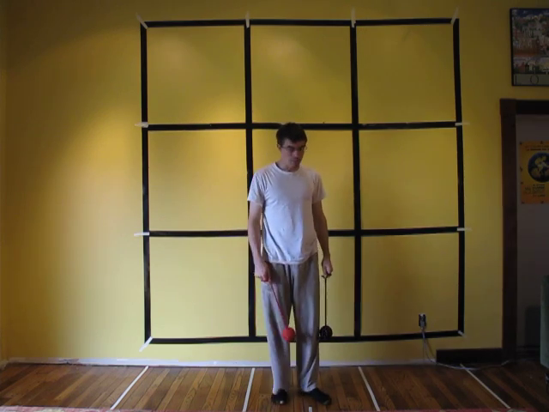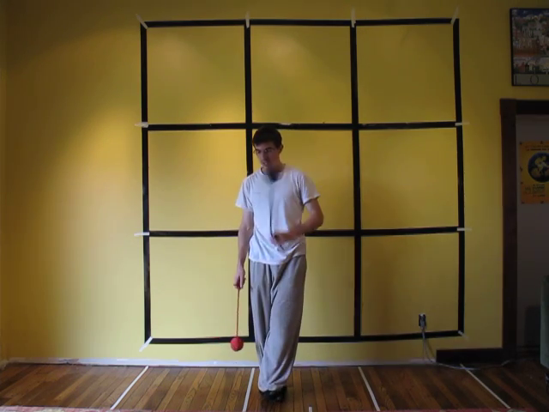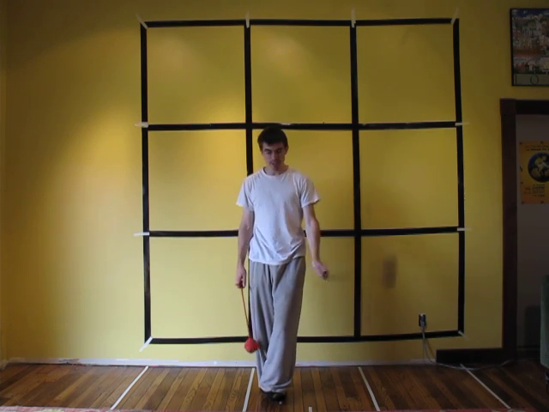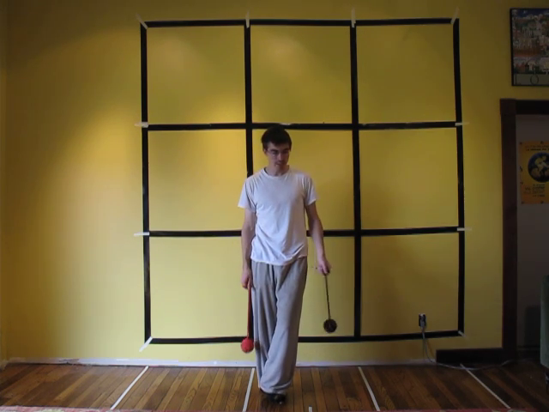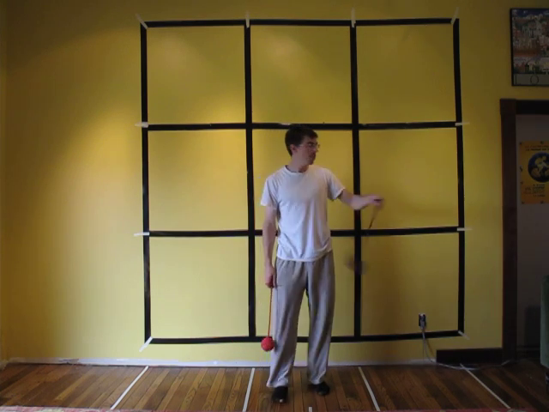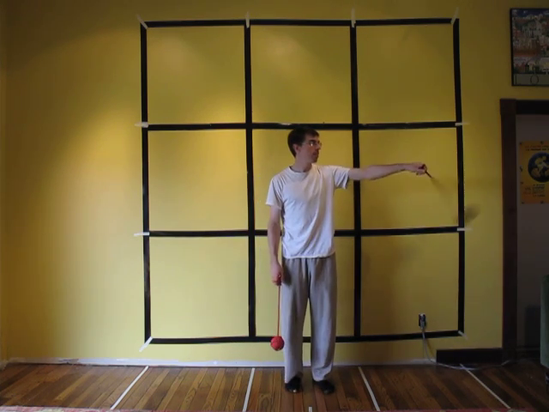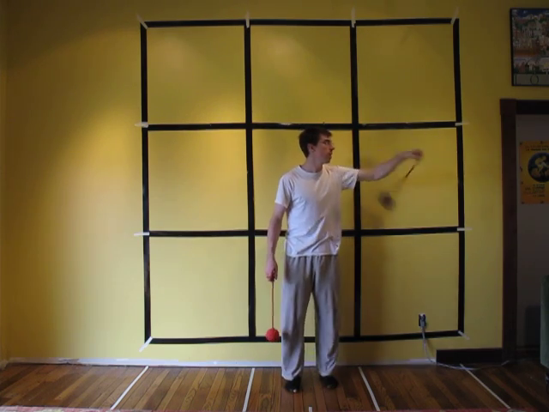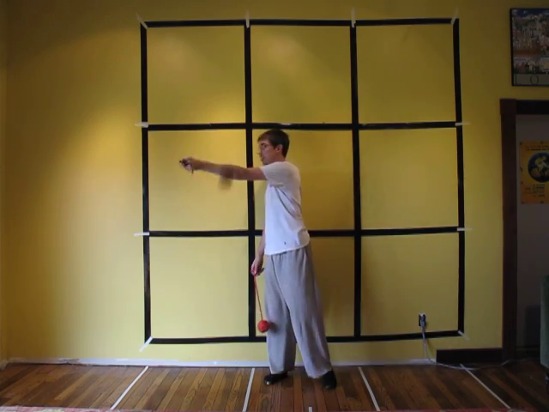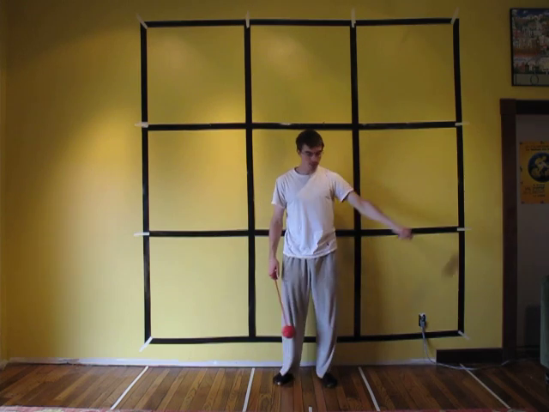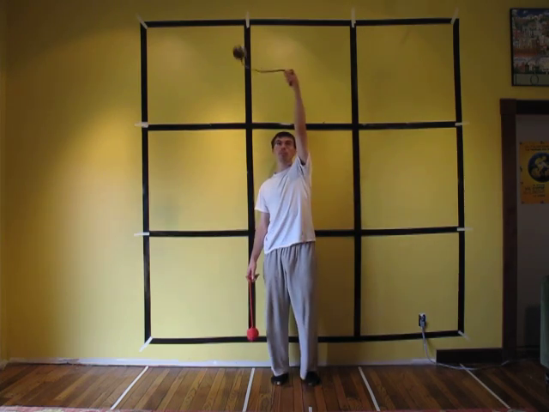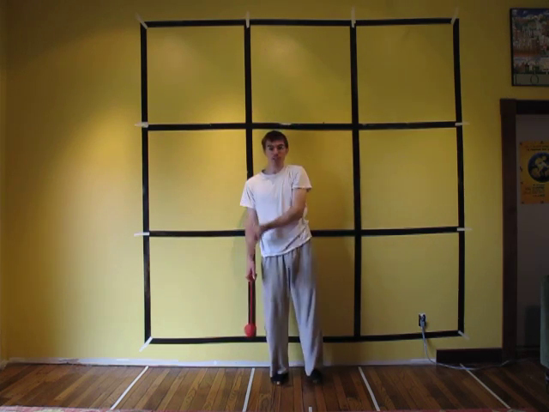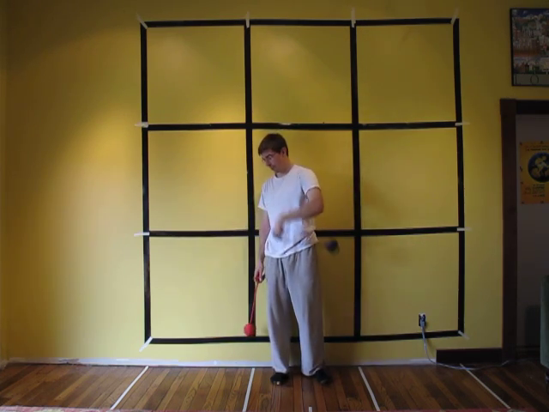So I guess the first thing I'd like to talk about is the fact that you can do all of this with any type of poi movement. You can do a spin-centric move, like a unit circle type move, and you can move it into different squares. You can also do this with floaters, and you can do it with pendulums.